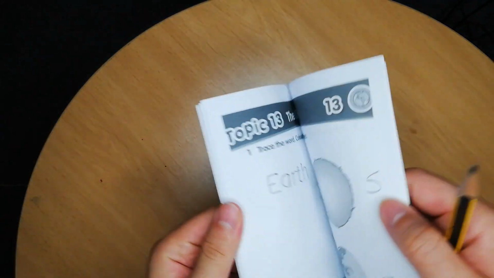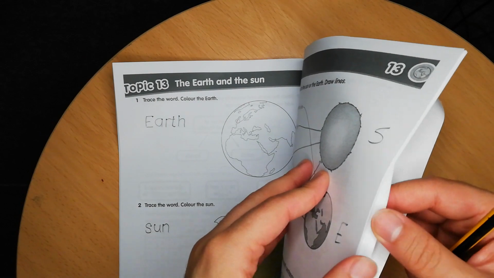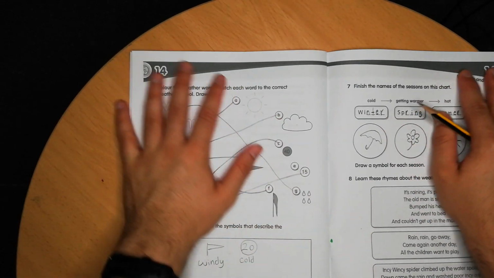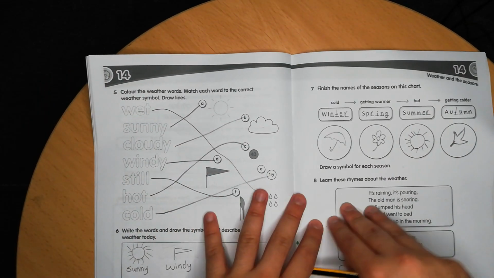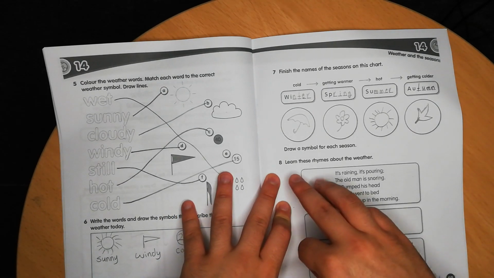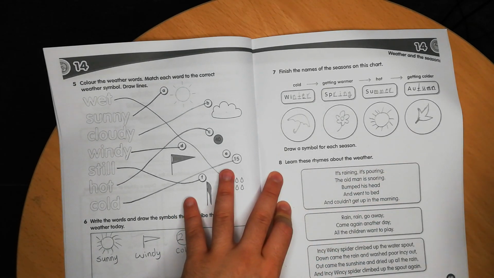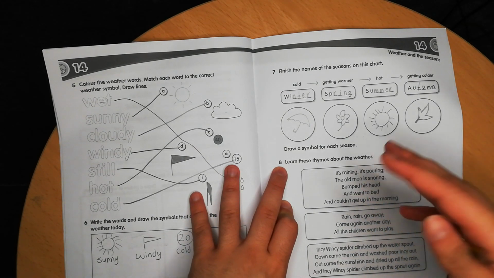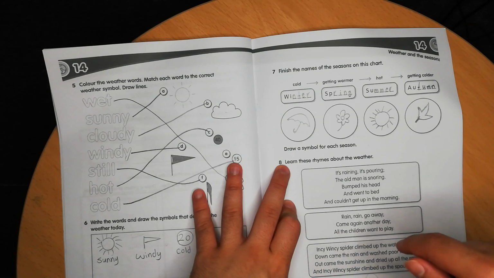The last page that was homework was something that we already finished. It's just that we had learned these rhymes about the weather. Now, I hope you did something with these because they do seem a bit fun.